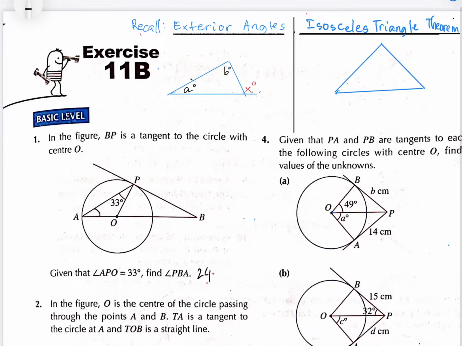An exterior angle is formed by extending one of the sides of a triangle. In this particular example, x is the exterior angle. Angles A and B are interior angles. We can also have another interior angle here, say angle C degrees. But C is adjacent to x, and angles A and B are the remote interior angles.